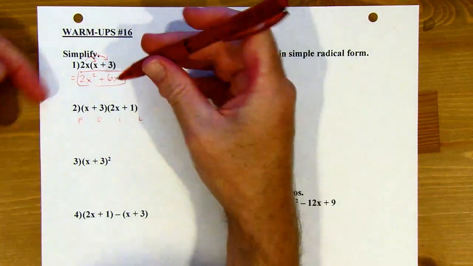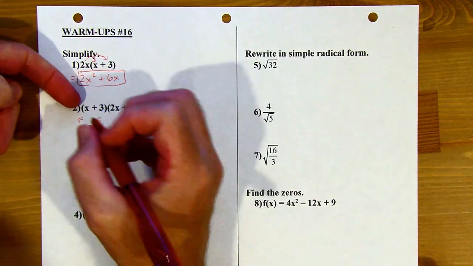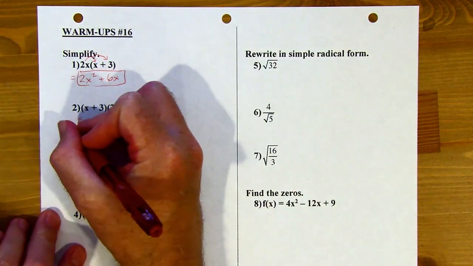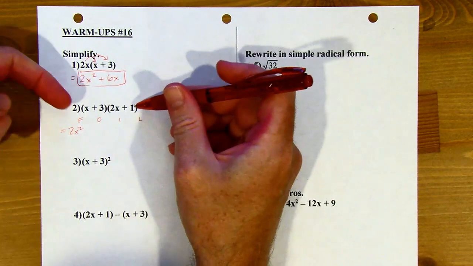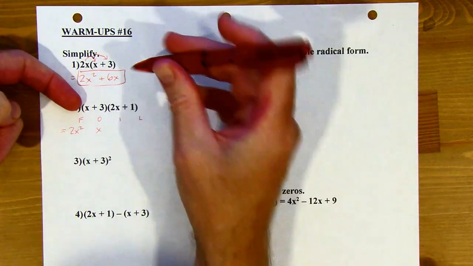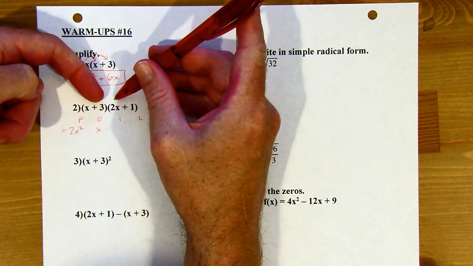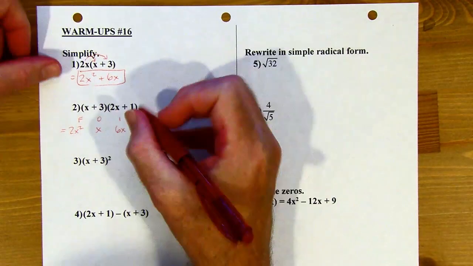Okay, so first means the pieces in front. So that would be x times 2x. And that would be 2x squared, right? Outer means the pieces on the outside. X times 1 is 1x, or just x. Inner, the pieces on the inside are 3 times 2x, that's 6x. And last, 3 times 1 is 3.